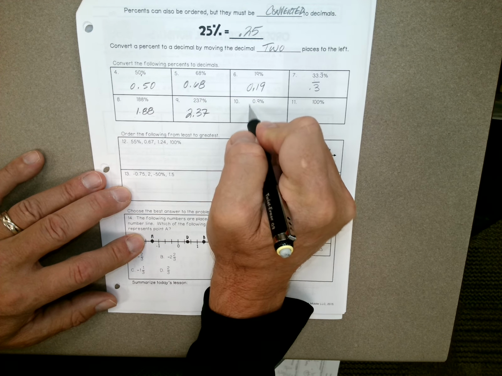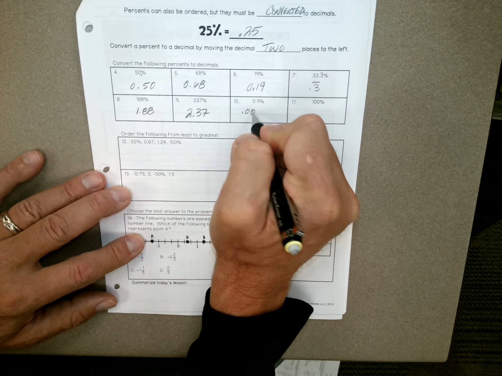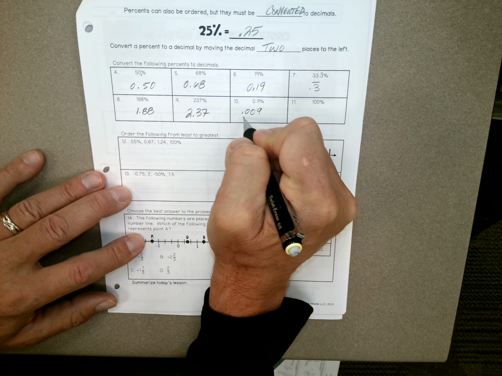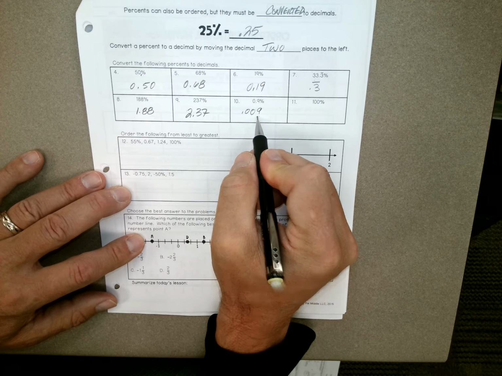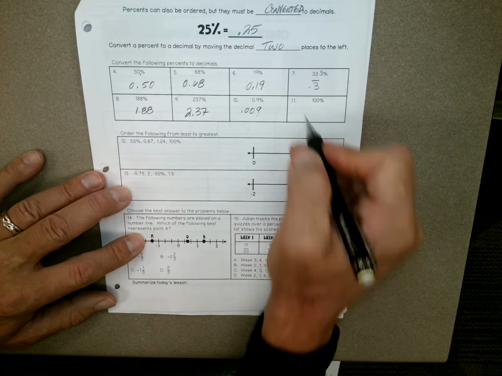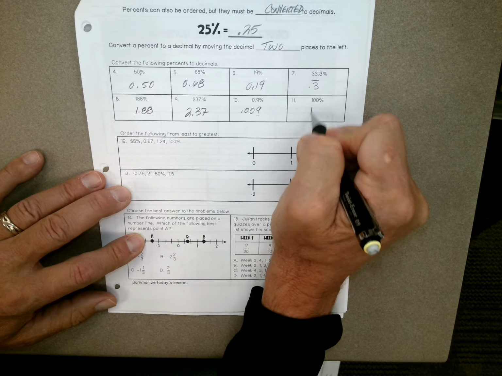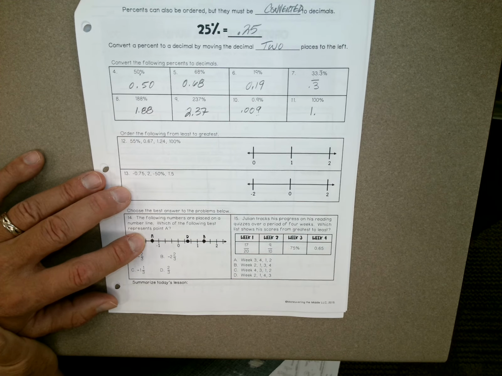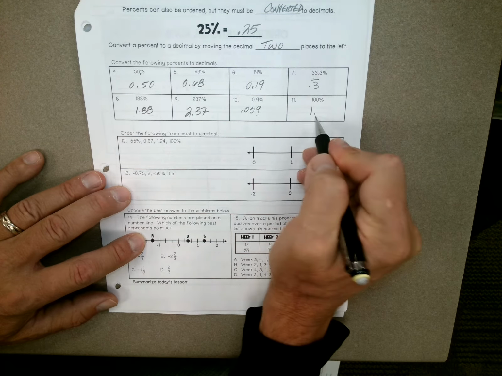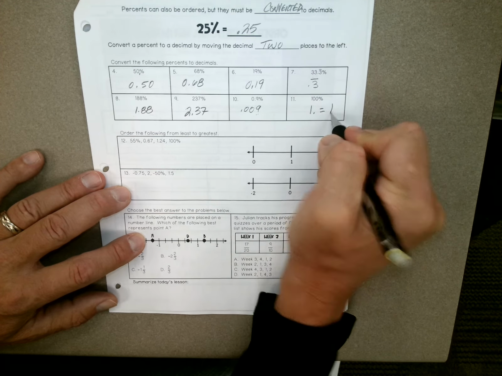0.9%. Still move it 2 to the left, you see. It was here, 1, annex a 0, 2, right? And that's 9 thousandths. And finally, 100% is 1 whole, right? 1, 2. If I wanted to, I could put that decimal point right there. But we usually don't write 1 like that. We just write 1 like so.